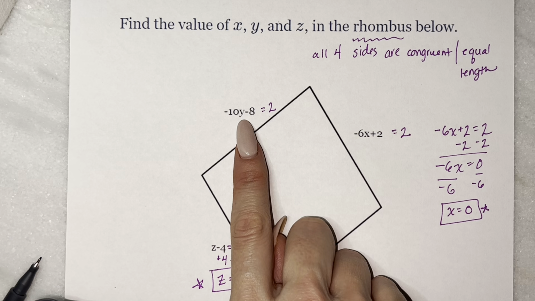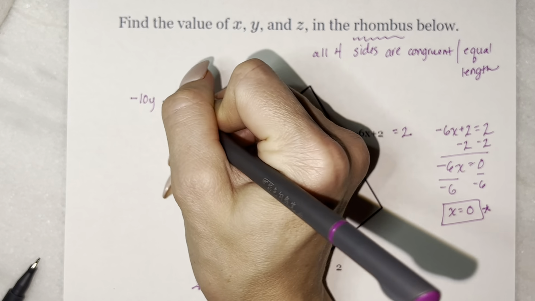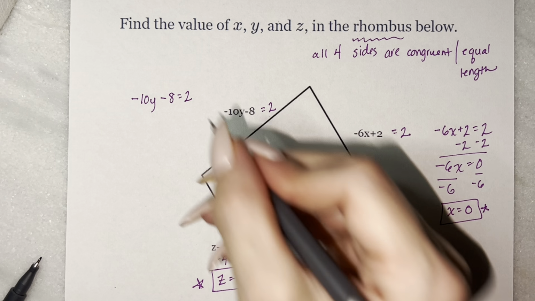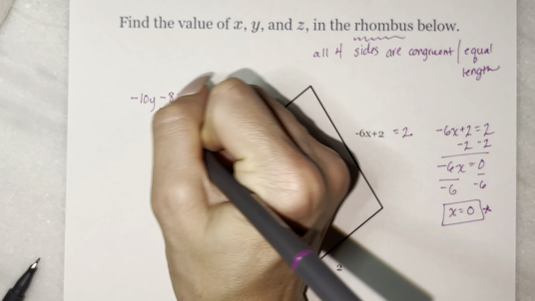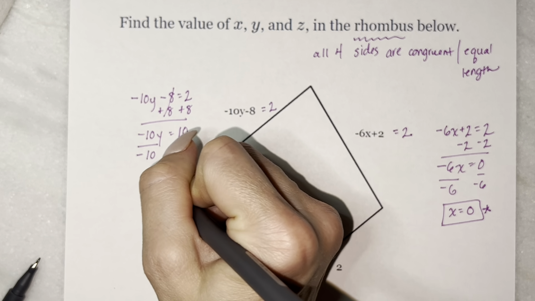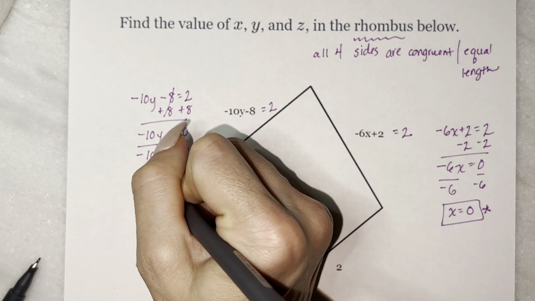But if you can't do that math in your head, that's why we have algebra. We're just going to follow the rules. We're going to add 8 to both sides. We're going to divide both sides by negative 10. We're going to get y is equal to negative 1. Ooh, did I say negative 1? I hope so. I don't remember.